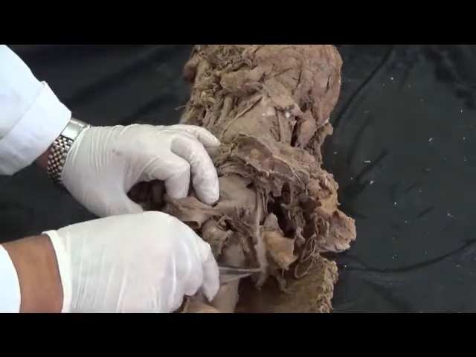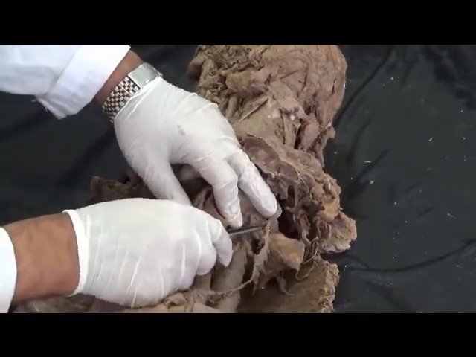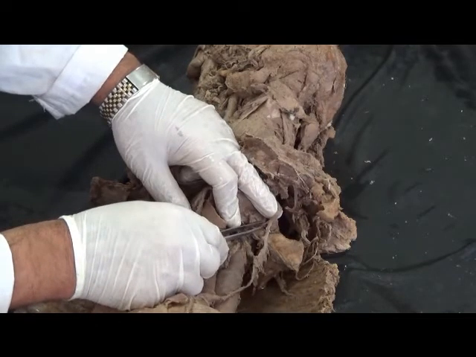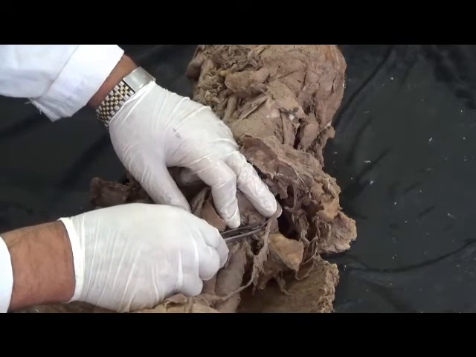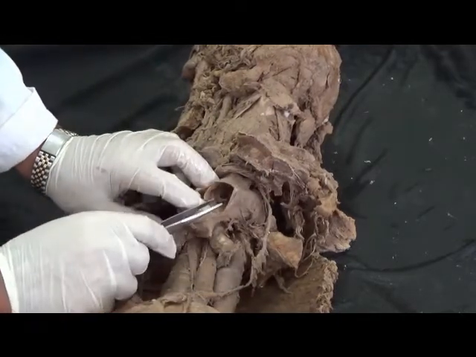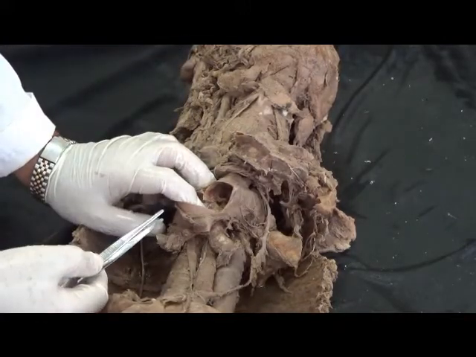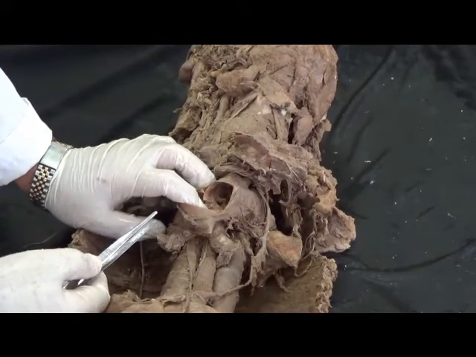This is the left vagus nerve, giving the left recurrent laryngeal nerve, which hooks around the arch of the aorta. It passes from front backwards and passes upwards between the trachea and the esophagus.